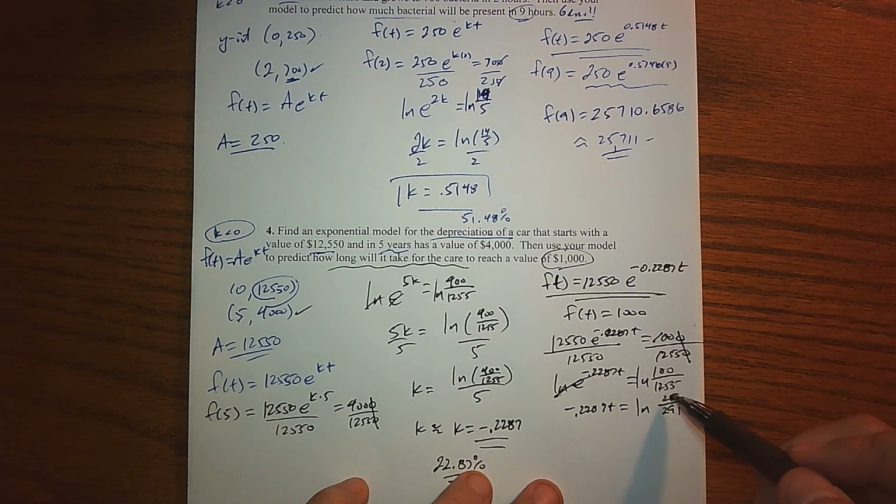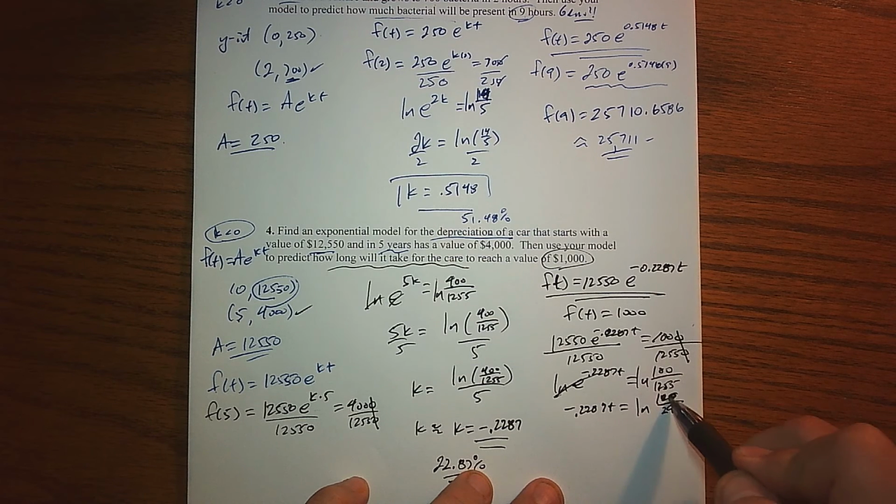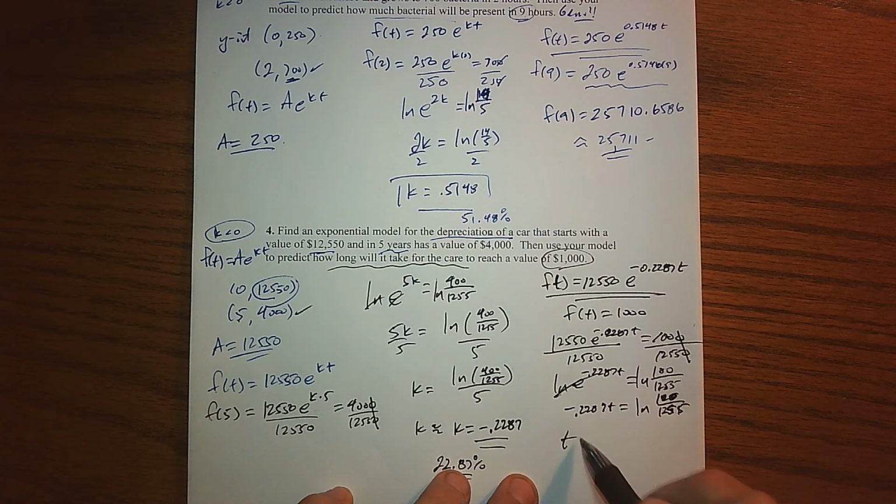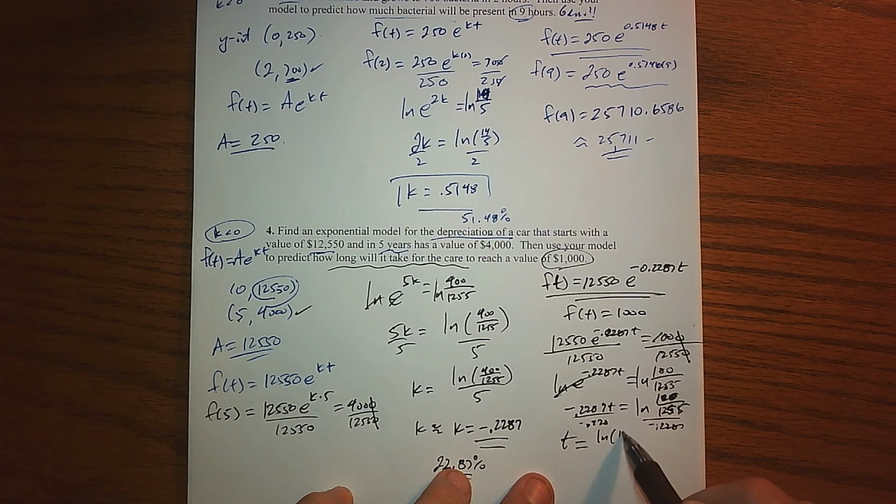Oops. Let me just keep it, since I'm having trouble thinking that. Long semester. All right, and so t, if we do the division there, is equal to the natural log of that nasty fraction divided by negative 0.2287.